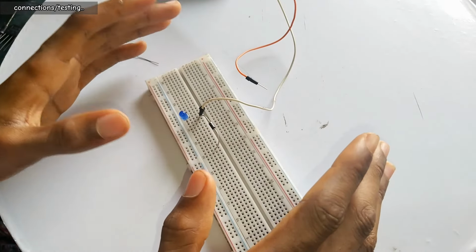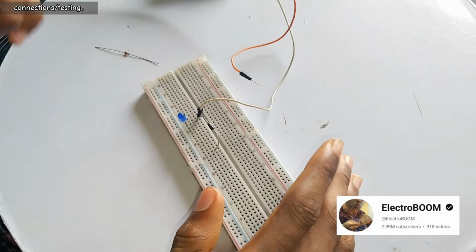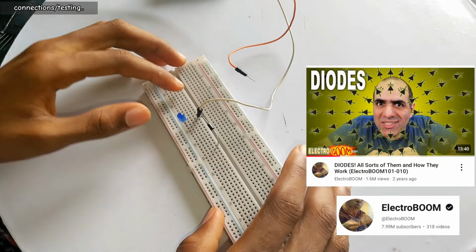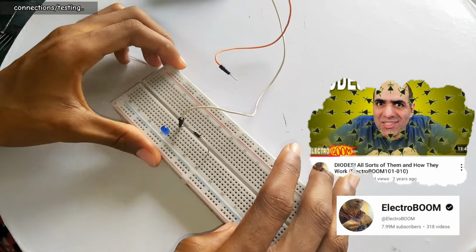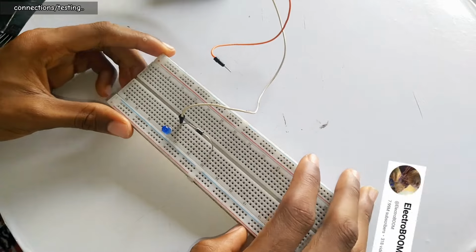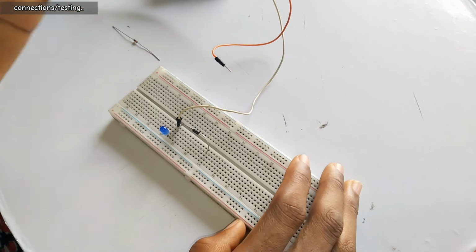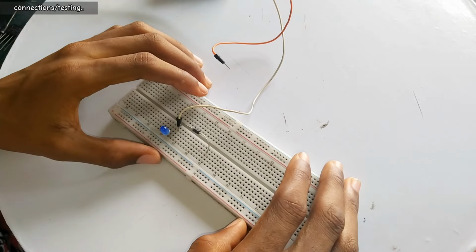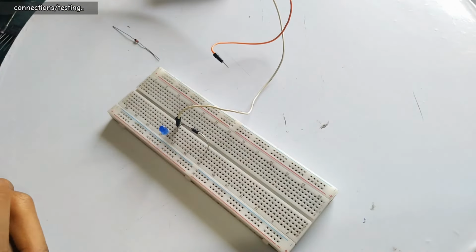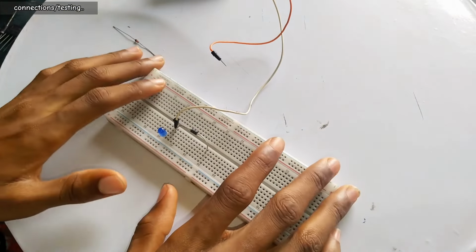And I also got some knowledge from Electroboom. I want you to go watch the video right now, which I'm going to be putting on the screen. I'm also going to be putting the tag for it, and at the end of this video I want you to go check out that video to get more insight into how the diode works inside. And you're really going to love it. Thank you very much for watching, and I'll see you in the next one.